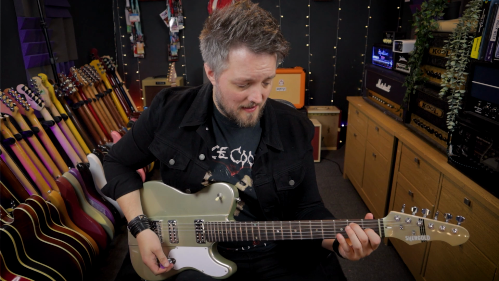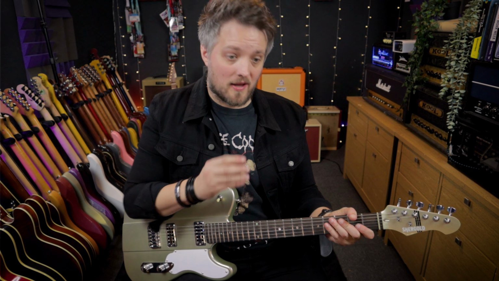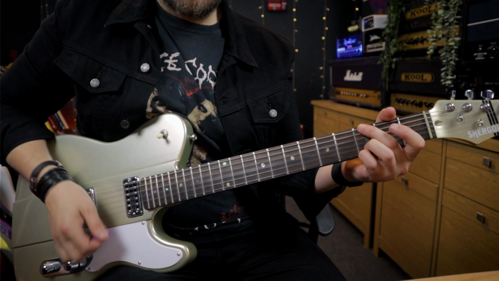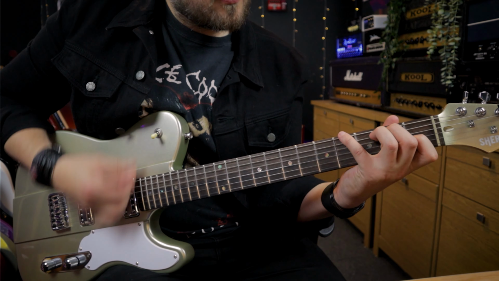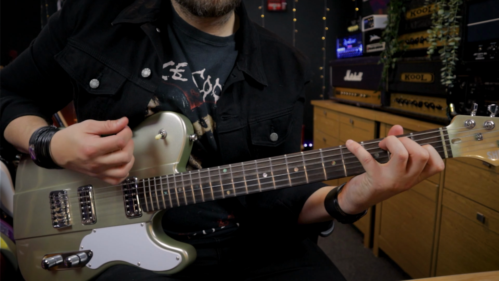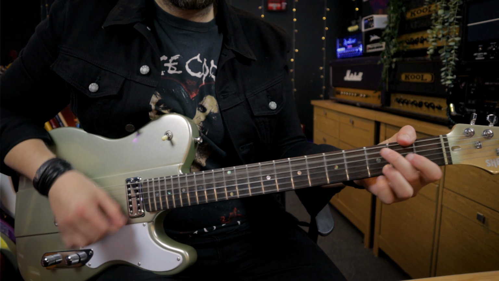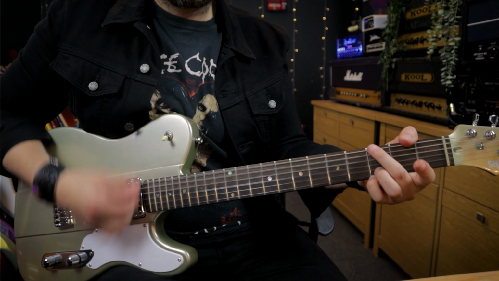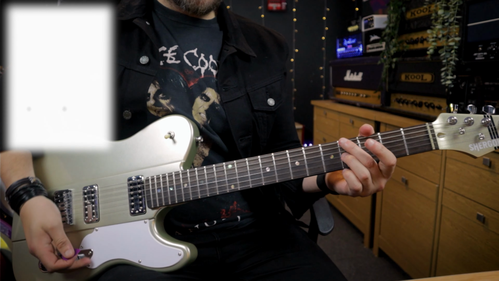Now while that is theoretically correct, and that will work inside the song, what Noel Gallagher actually plays is this chord.